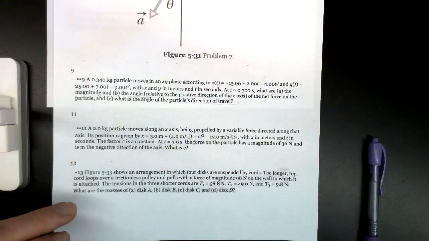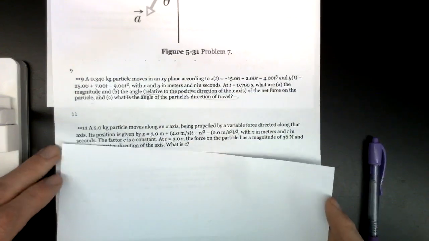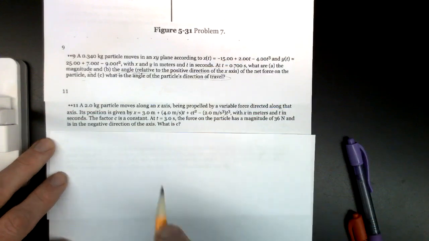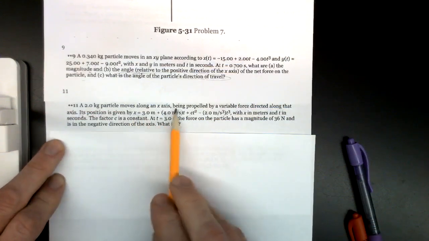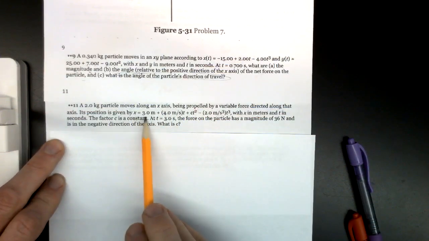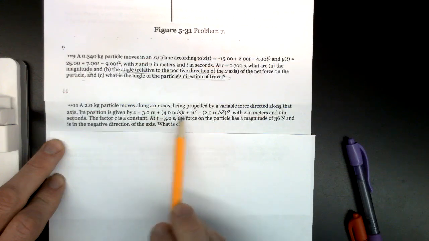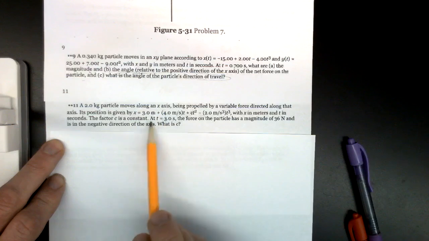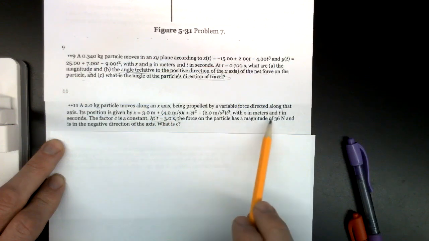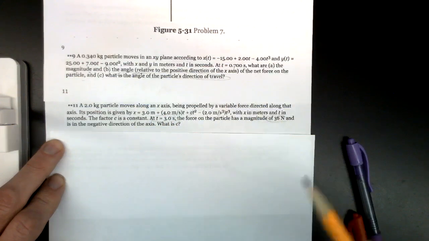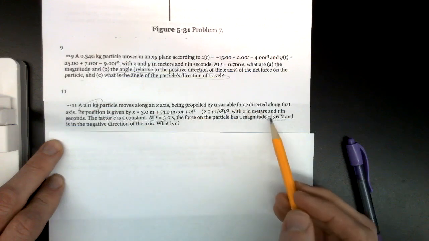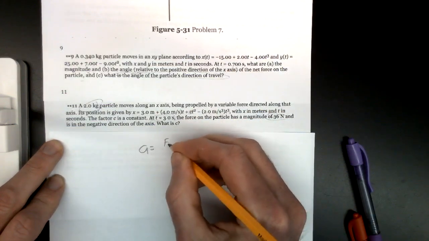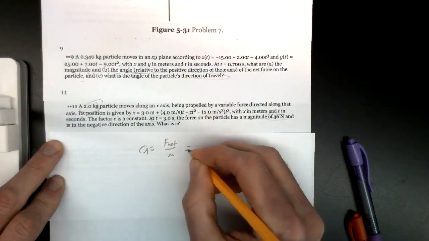Let's see, question 11. A particle moves along an x-axis being propelled by a variable force. So that's good. It's just a one-dimensional problem. Here's the position given by this. Great. So there's this kind of constant in there. At 3 seconds, the force on the particle has a magnitude of 36. So if I'm given the mass and the force, I can find the acceleration. So a is going to be F net over m.